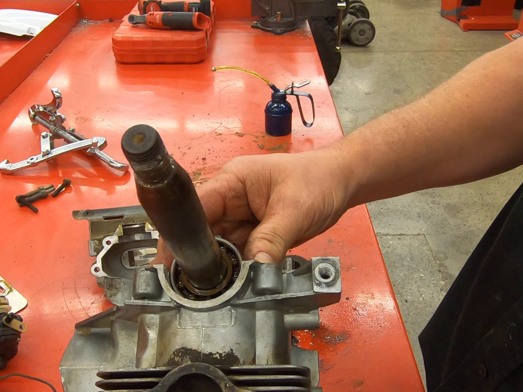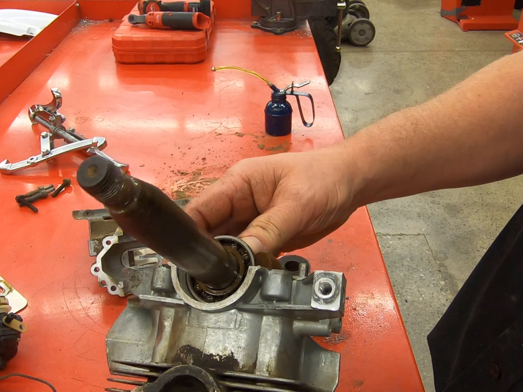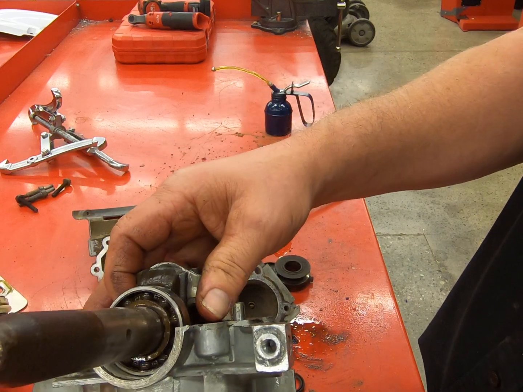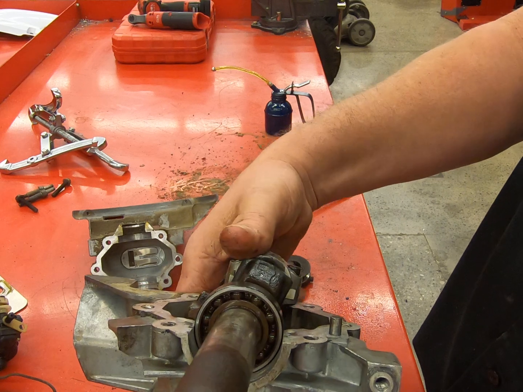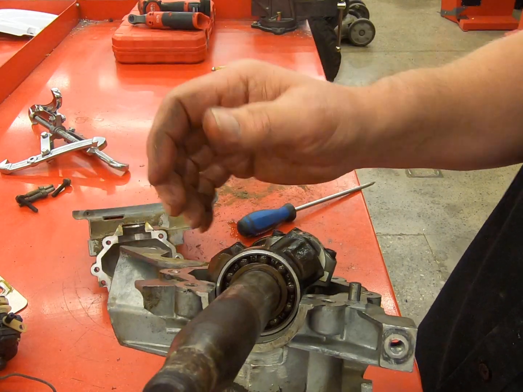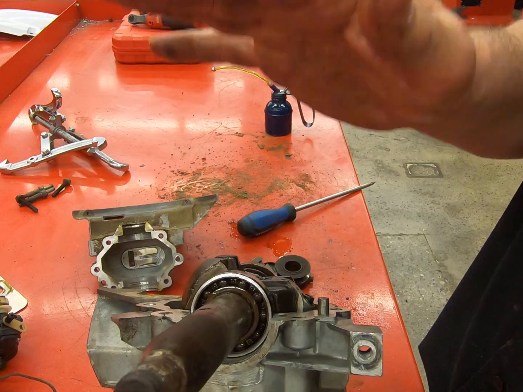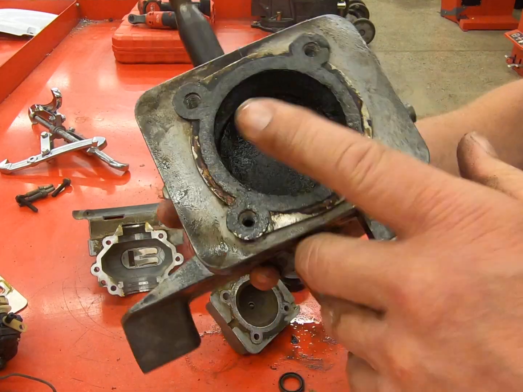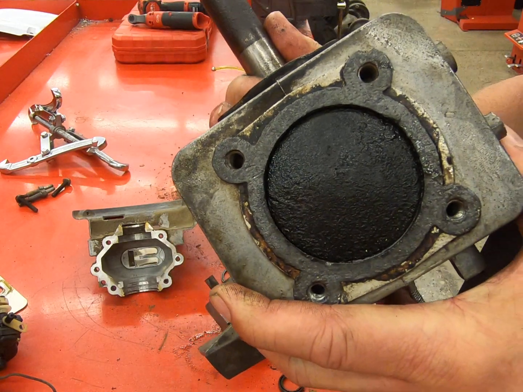Well, we have the exhaust event, then we have our intake event, our transfer event. Piston's all the way down, bottom. Transfer ports are uncovered. The transfer event takes place and our piston starts back up, creating an intake event in the primary area while we're having a compression event in the secondary area.